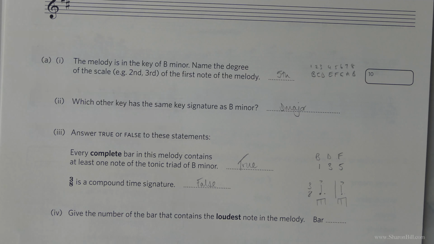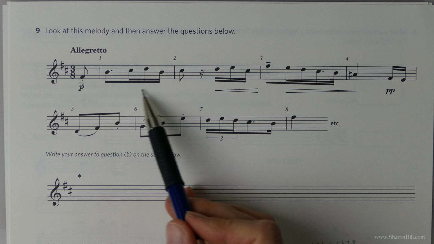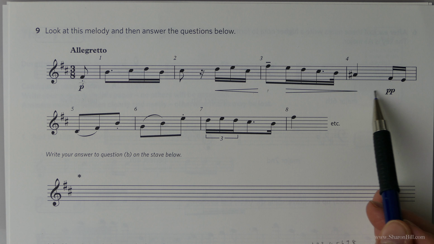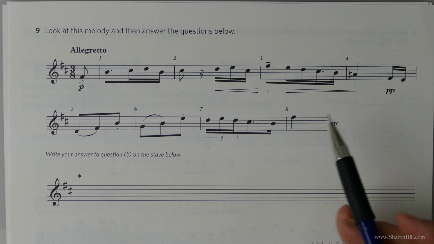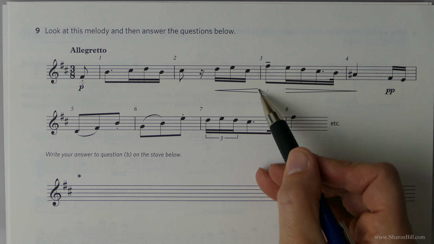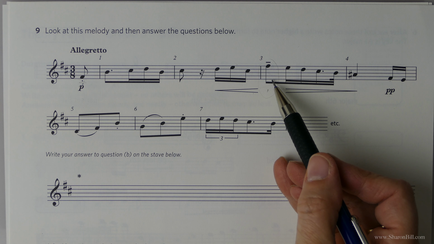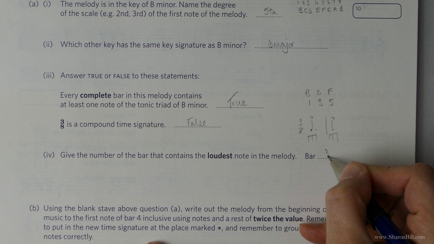So let's have a look. So we start off quiet, piano. We crescendo, we gradually get louder. So it's got louder here, it fades away, and it stays quiet from that point onwards. It stays very quiet in actual fact. So this is where it's got the loudest, and before it fades away, this is our loudest note in the whole melody. And so the number of that bar is bar 3. So there we go, bar 3.